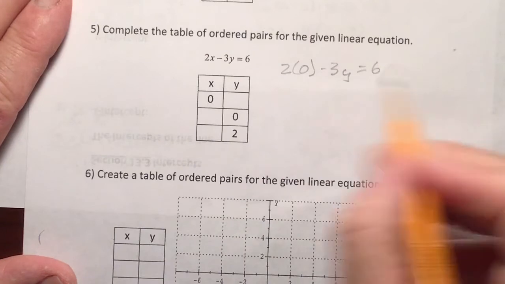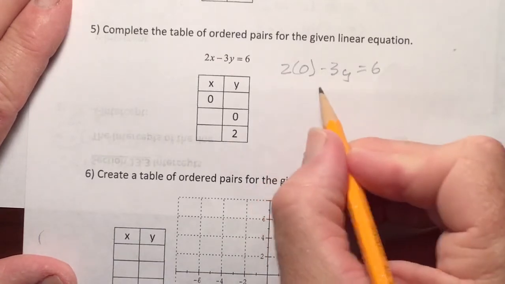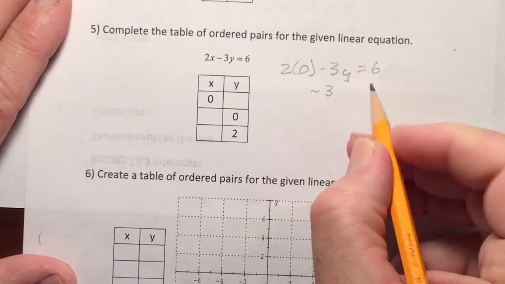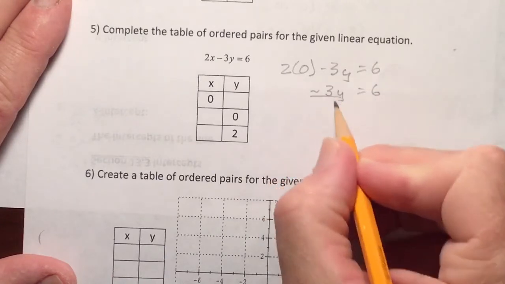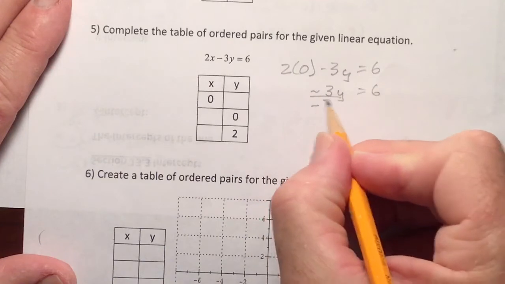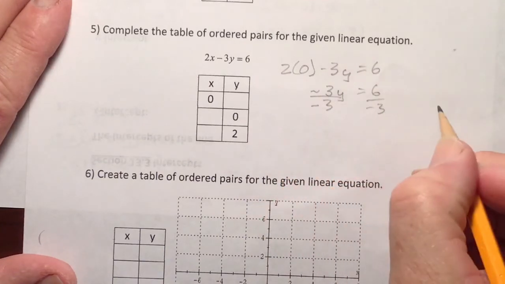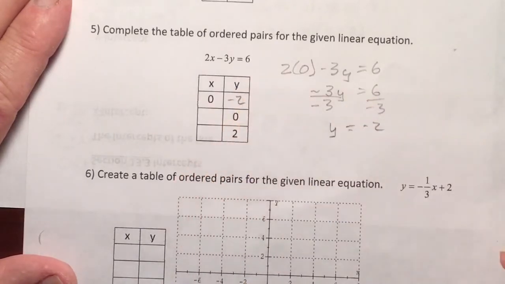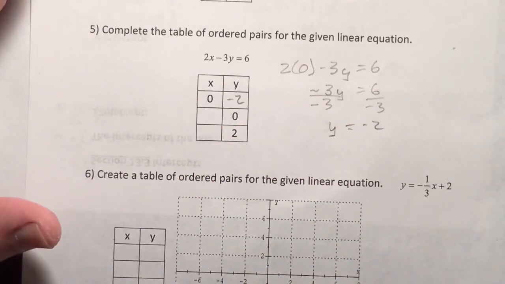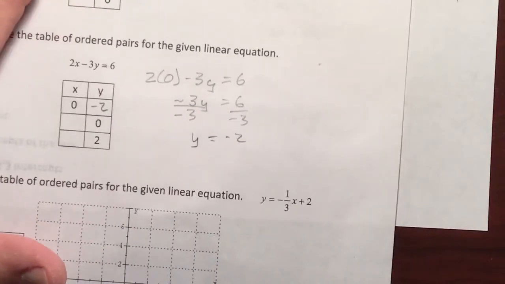Now I'm just going to solve for y. Well, 2 times 0 is 0, so that just goes away. So we get negative 3y is equal to 6. We'll divide by negative 3, and we're going to get y is equal to negative 2. Same thing with the next one.